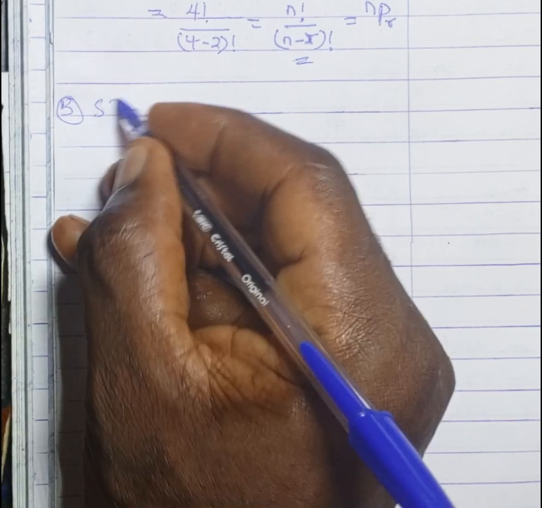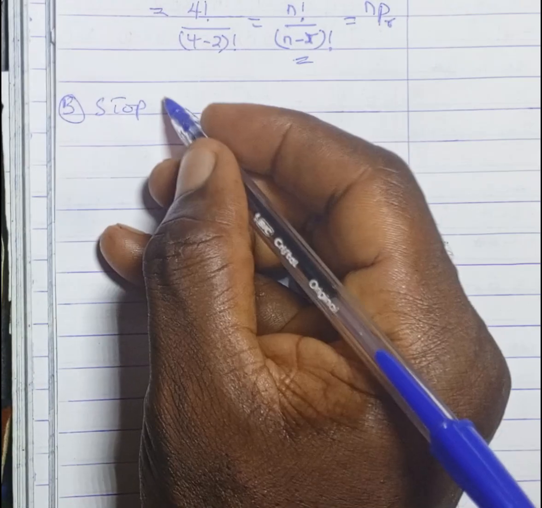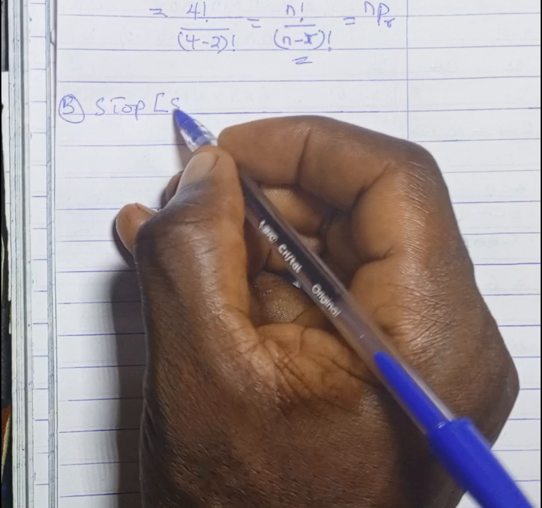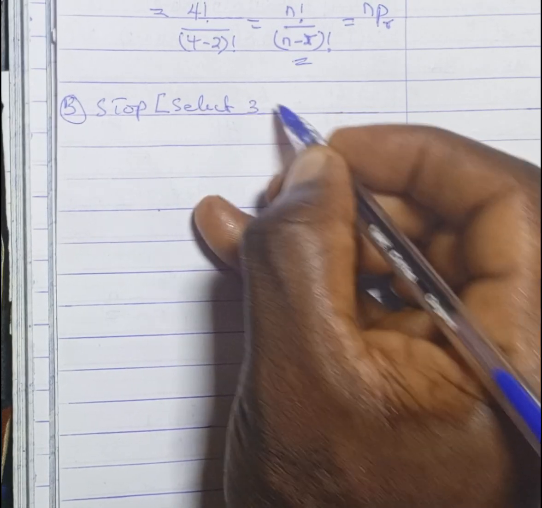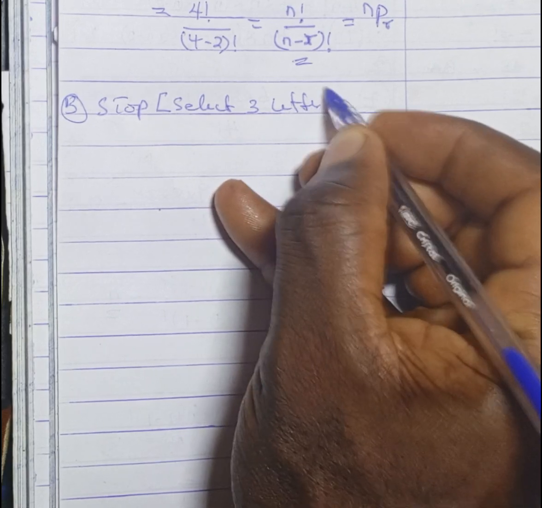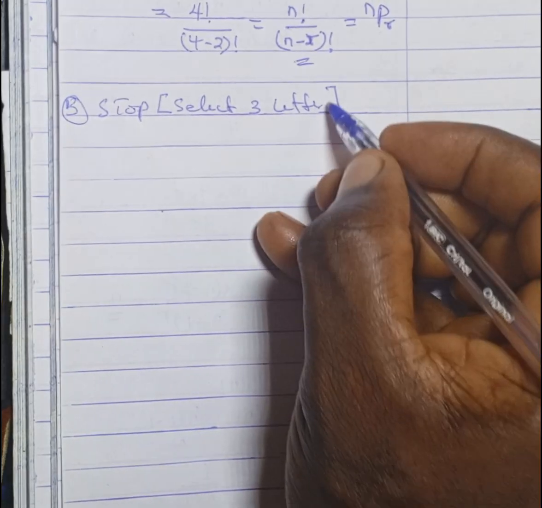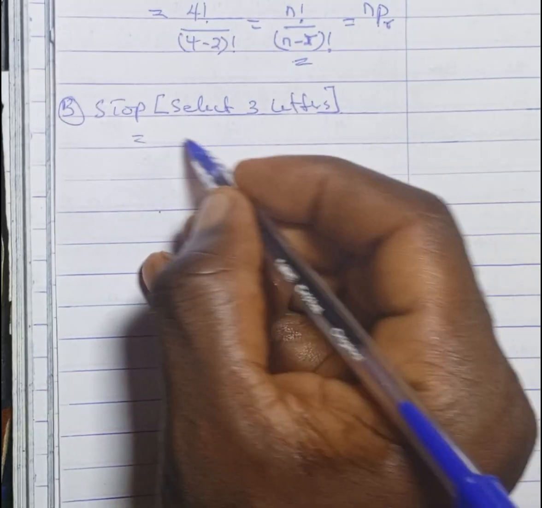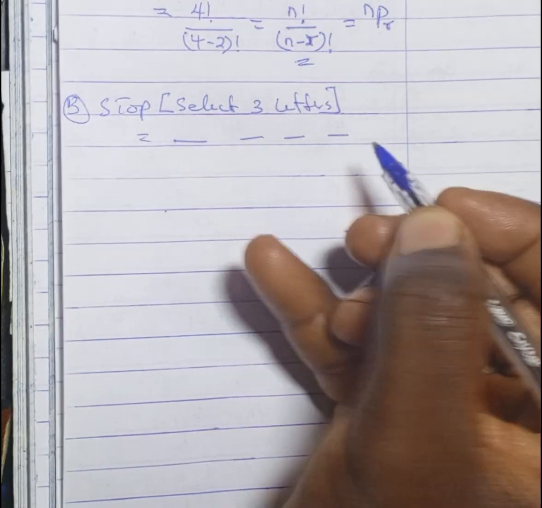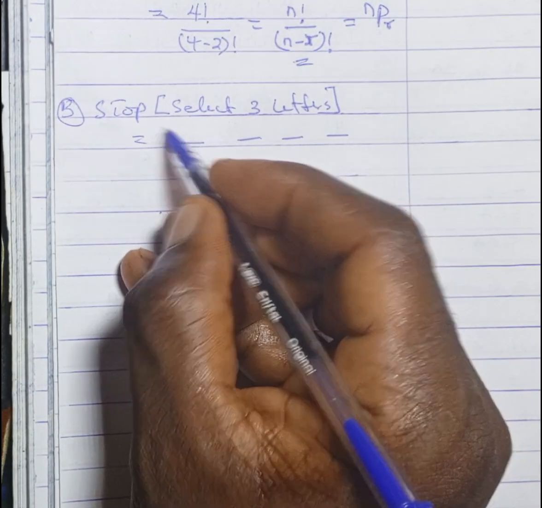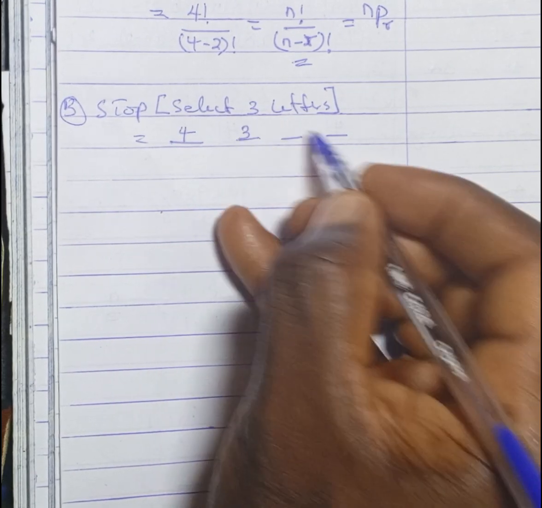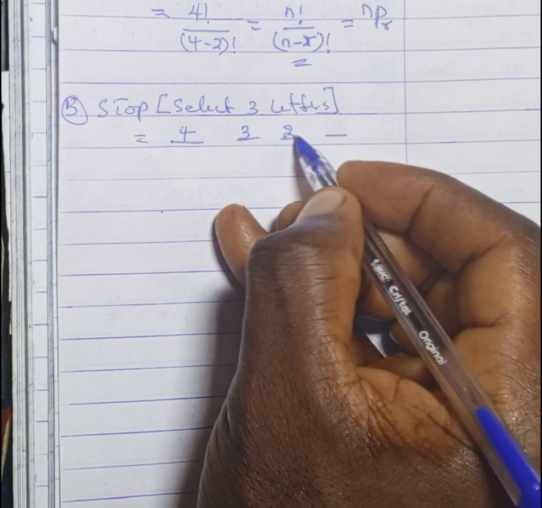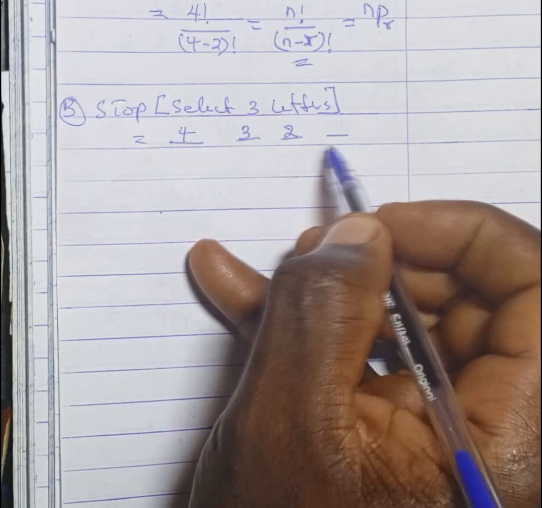Let's say we're told stop, and we're selecting 3 letters. So the same thing, there are 4 positions also, but we're selecting 3. So the first letter of the stop, 4, of course 3, and then 2, because the first one will occupy 4 positions.